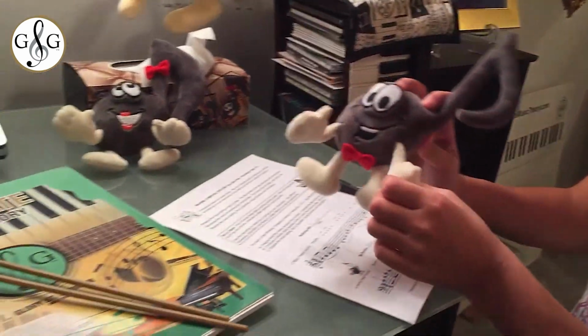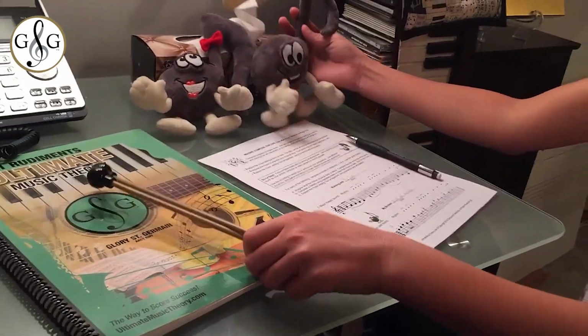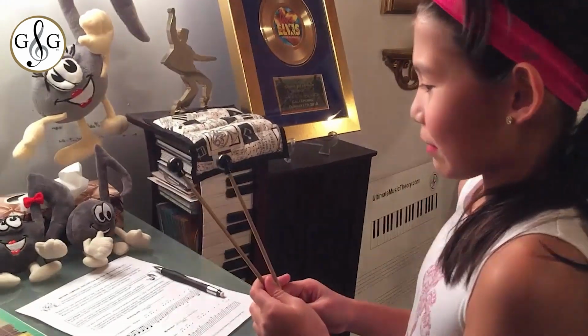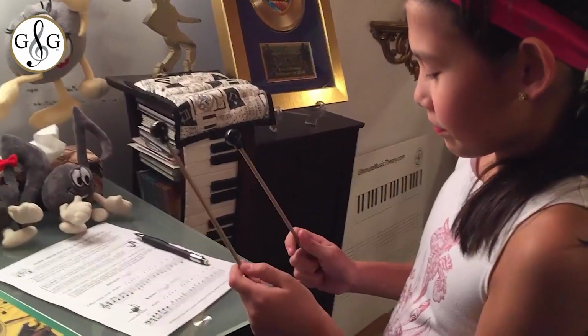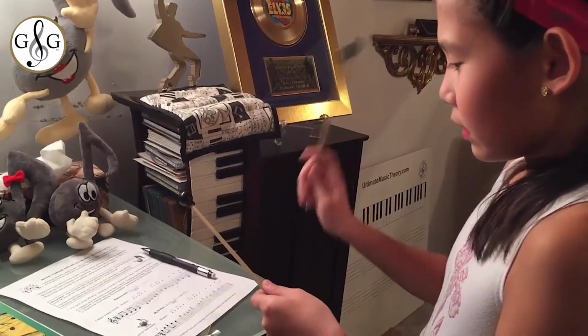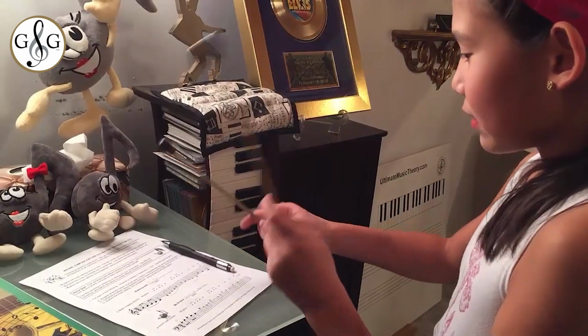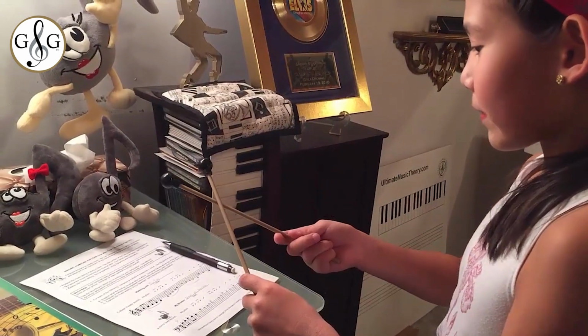So can you tap the rhythm? Sure. Okay, so you're going to tap it with these sticks. I think he's a little jealous that I get to touch him. The special sticks. All right, let's hear it. Can you say it out loud? Sure. Tee tee tee tee ta, tee tee tee tee ta, ta ta ta.